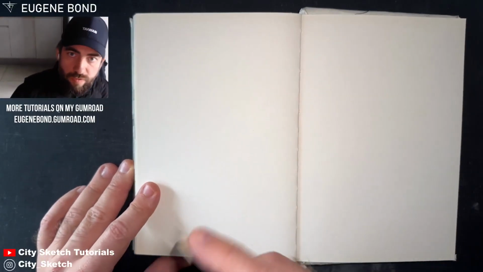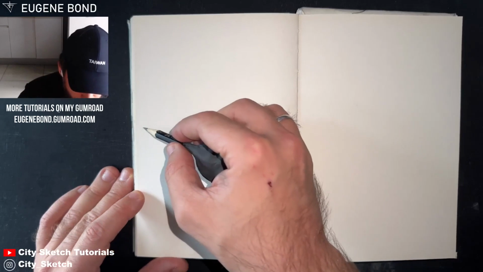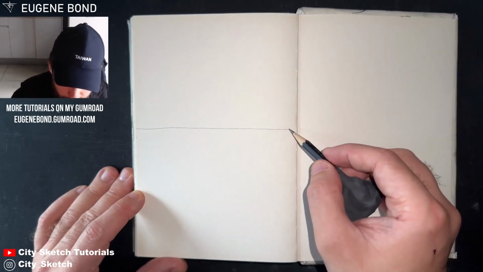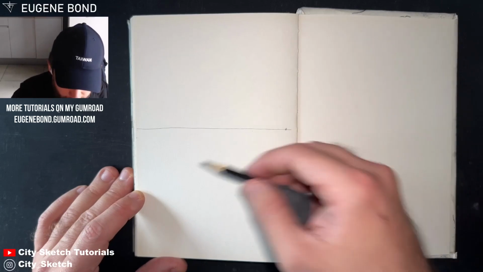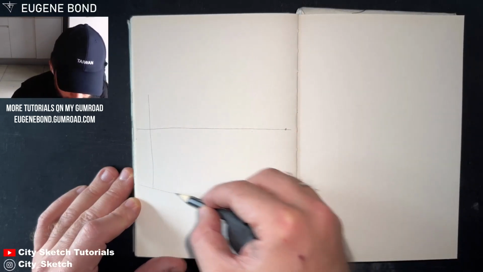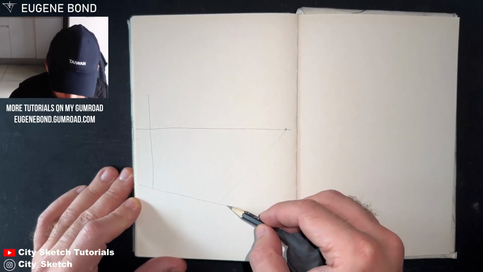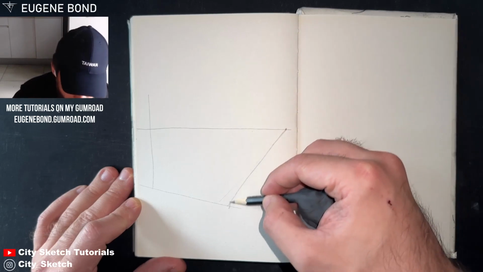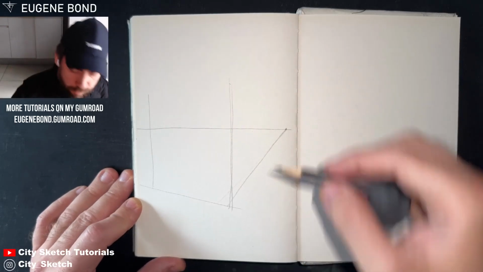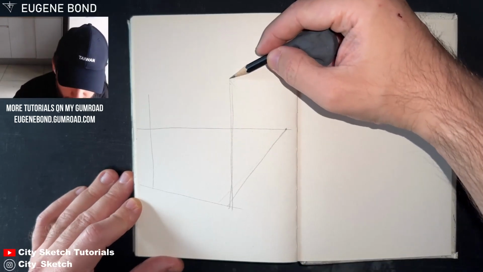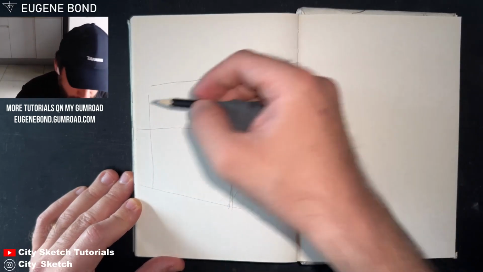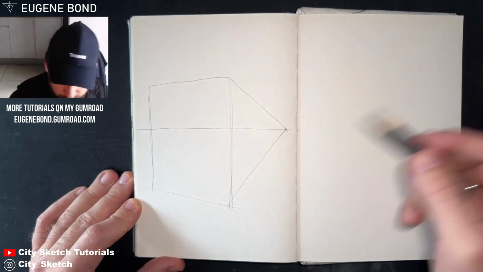So let's draw a staircase. So here will be the horizon line and vanishing point. First, I draw this kind of box for this staircase with the two stairs.